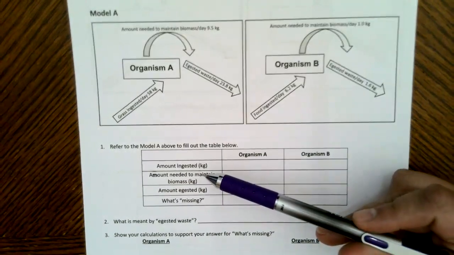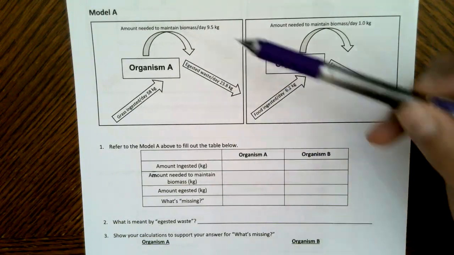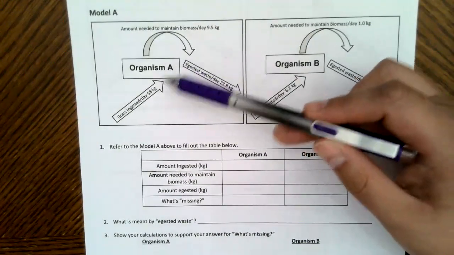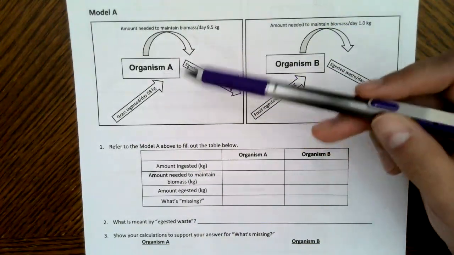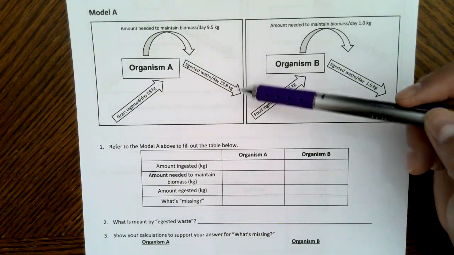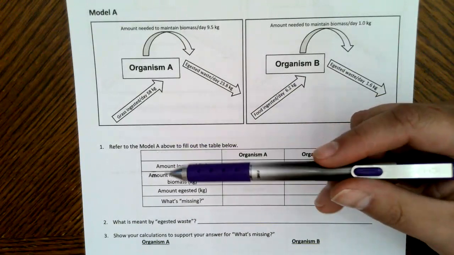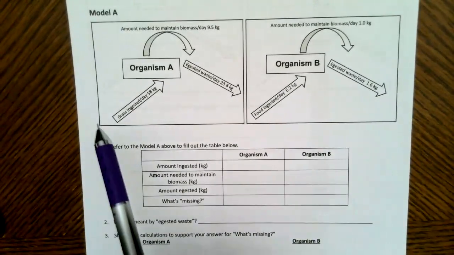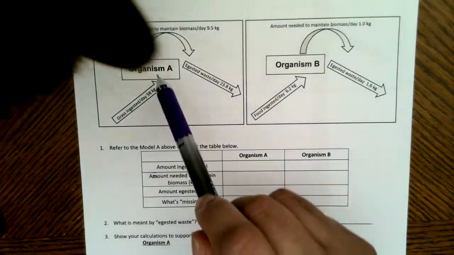If we look over here, I see amount ingested, okay? We're talking about organism A, so we're looking at this picture. Here's our organism, just in this box. It's some random kind of organism, it doesn't matter. But we also have some arrows, and pay really good attention to where they're pointing, because it tells you the way that energy is moving. When you eat, your energy comes from outside, goes in your mouth and into your belly, and then it leaves you in certain ways.